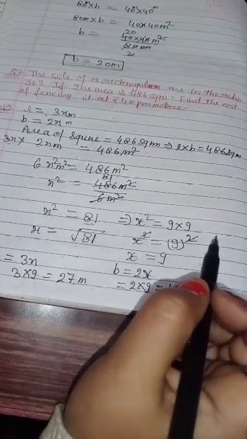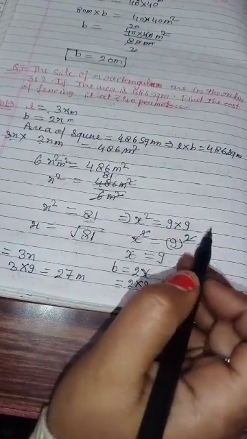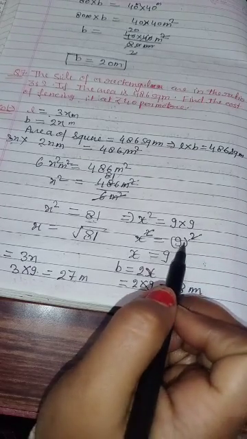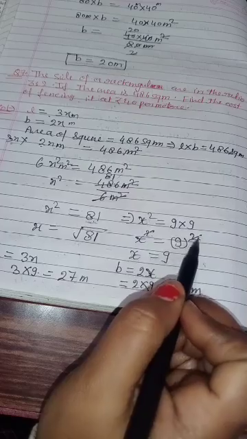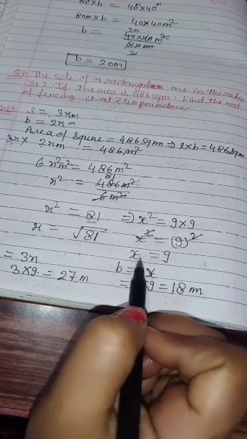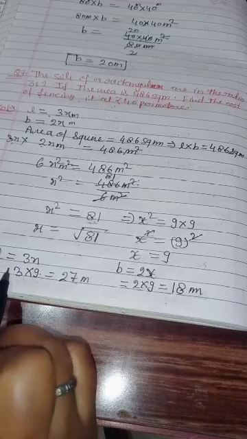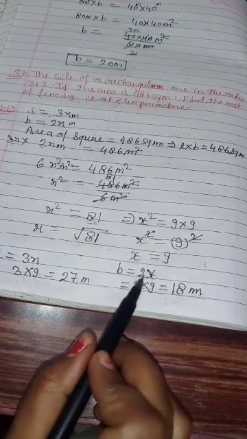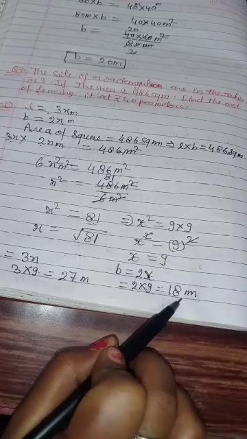If we multiply the same number whose multiplication is 81, 9's multiplication is 81. So it can be written 9 into 9, that is 9 squared. So both squares will cancel, the powers cancel, so x will be equal to 9. So length will be 3x, 3 into 9, 27 meter, and breadth is equal to 2x, 2 into 9 is equal to 18 meter.